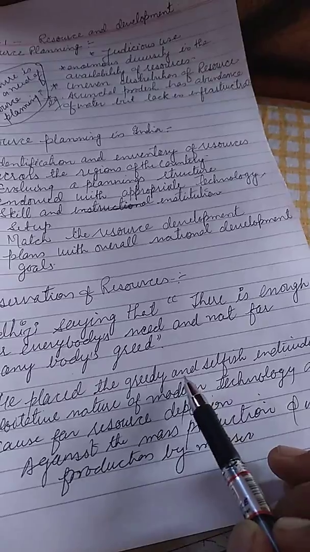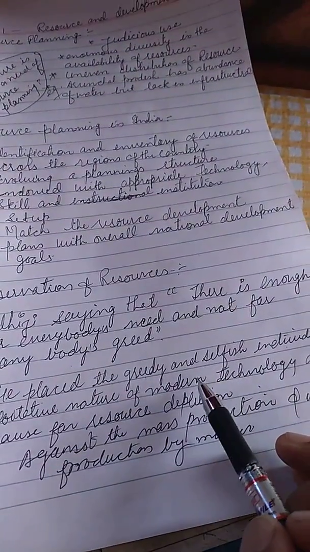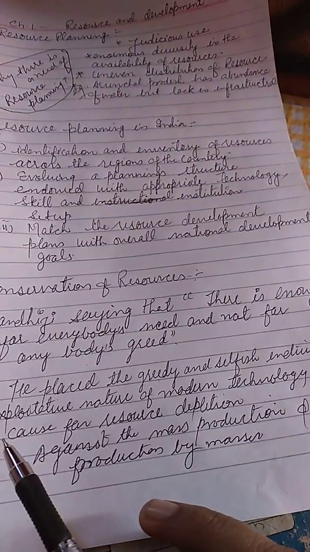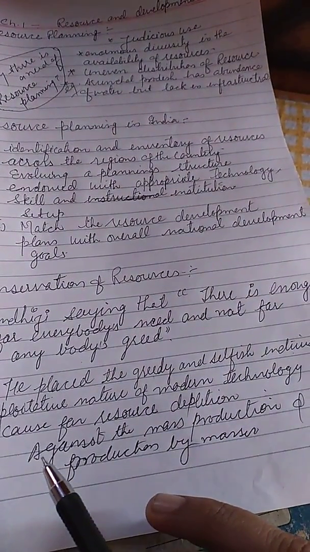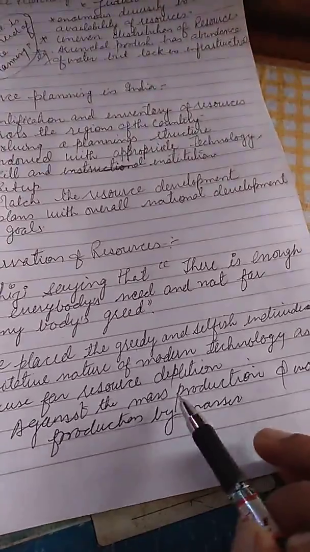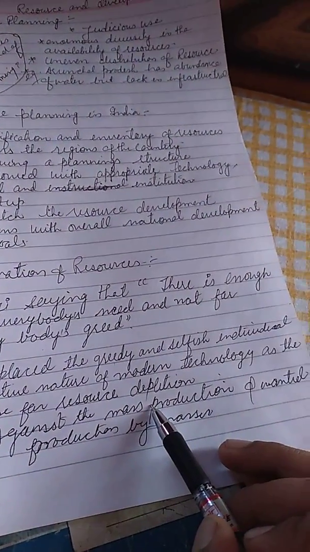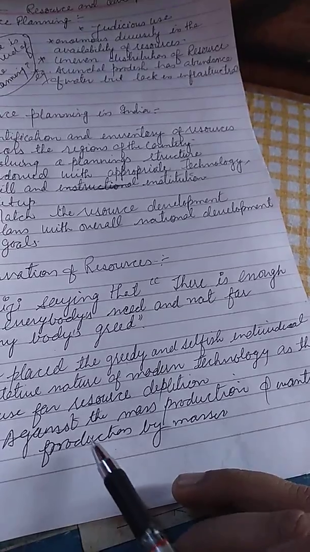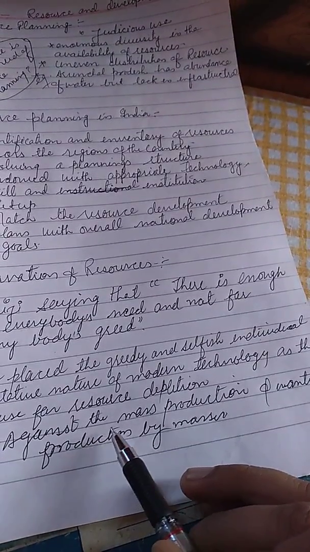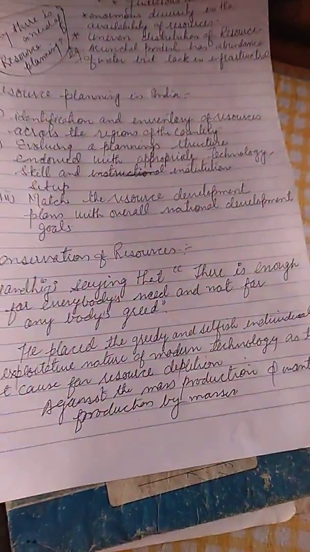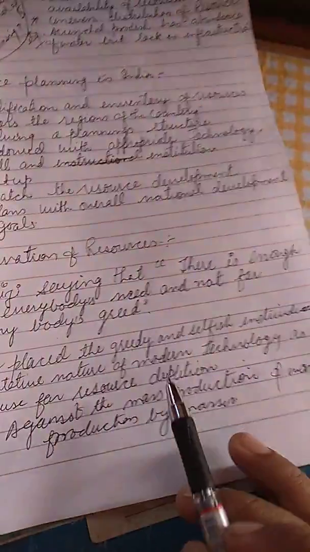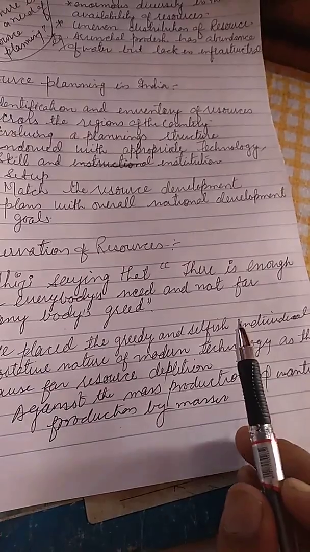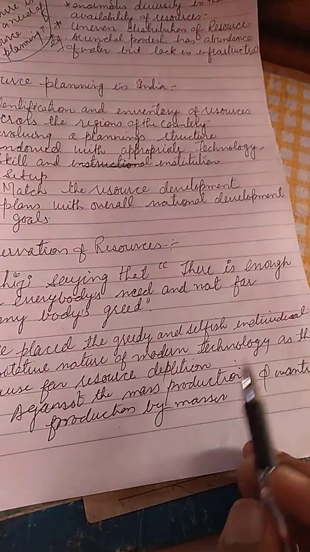These are the two main reasons for resource depletion. Second, he was against mass production and wanted production by the masses. If mass production is done by one person, it benefits only one individual or one community.